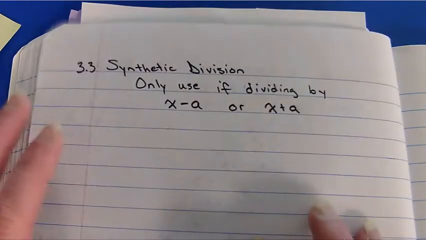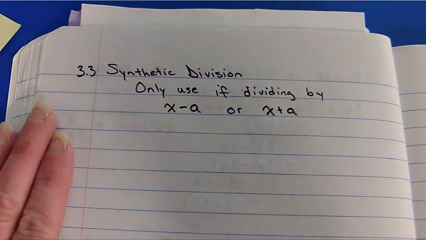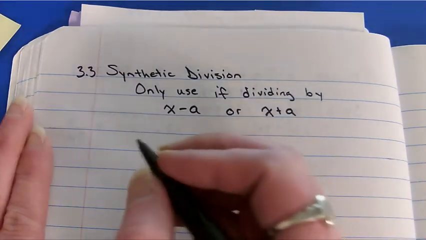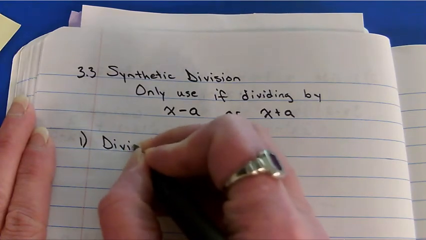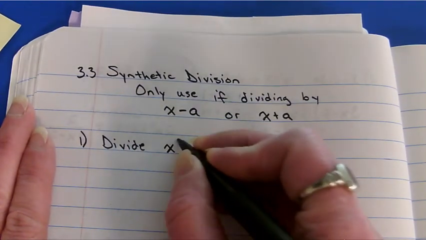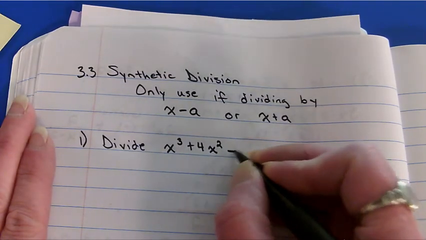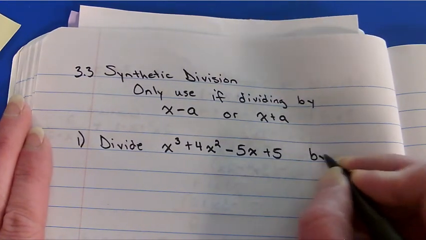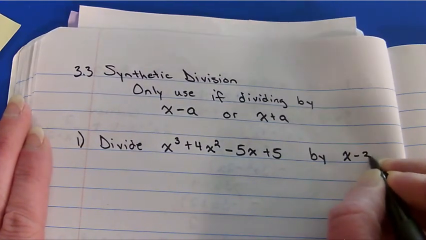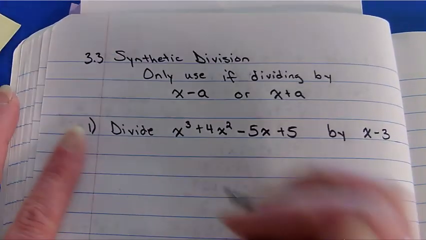Now we're going to be looking at a different type of division called synthetic division. We can only use this if we're dividing by x minus a or x plus a, something really, really simple. So let's say we're dividing by x minus 3.